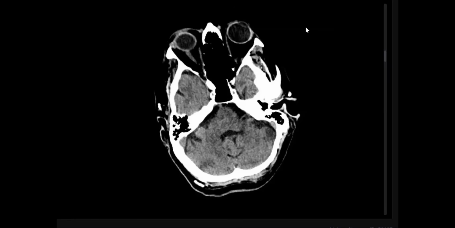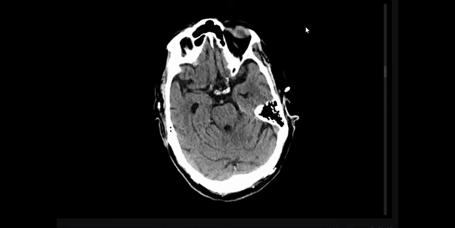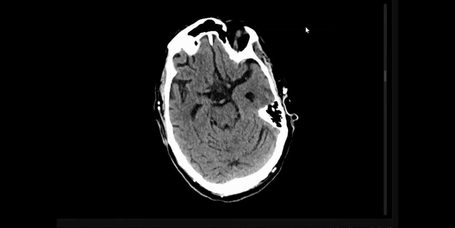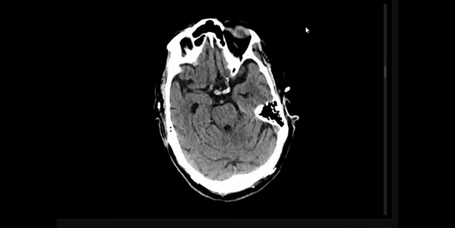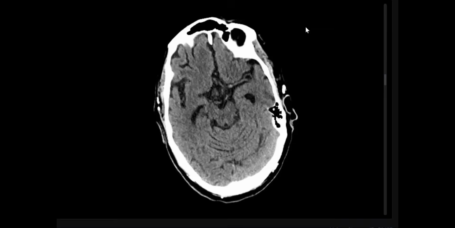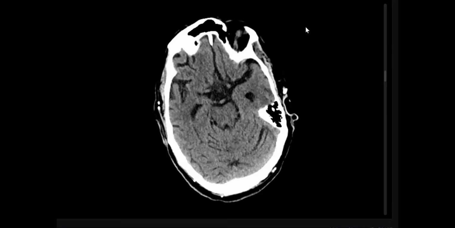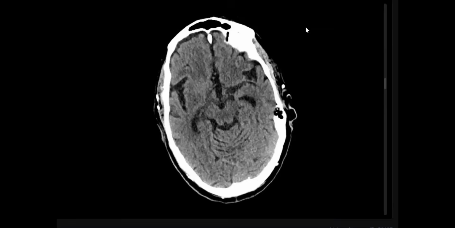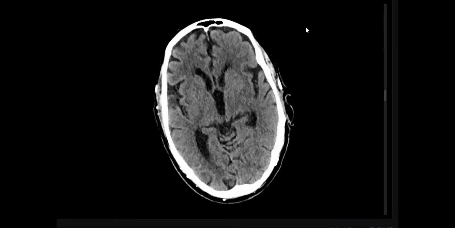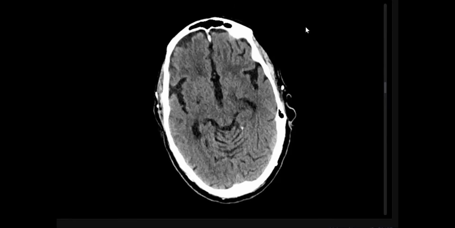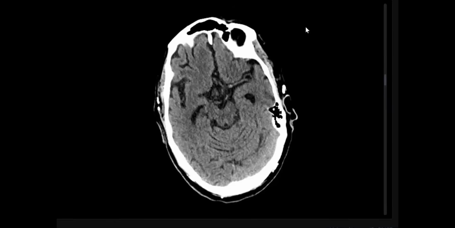This case, yes, it's hidden, but history can guide you. Right-sided hemiplegia. So, any subtle finding? You are looking at the transverse sinus, to the right or left? I'm looking at the left side, sir.